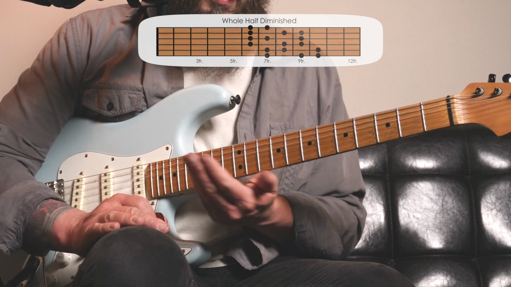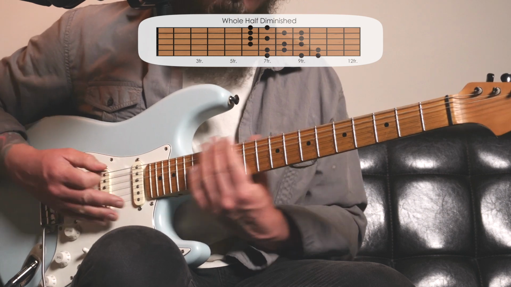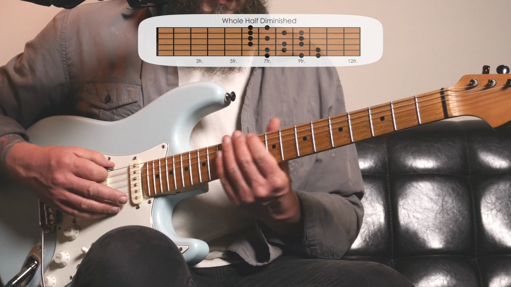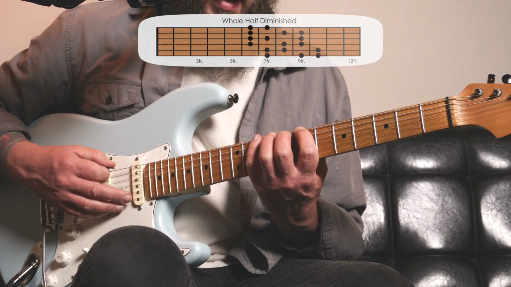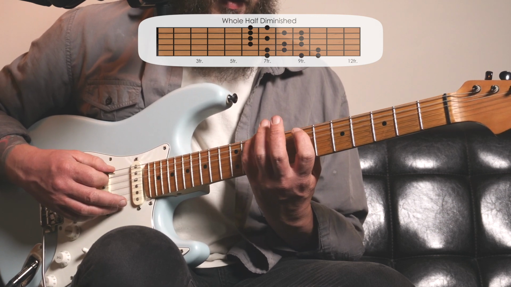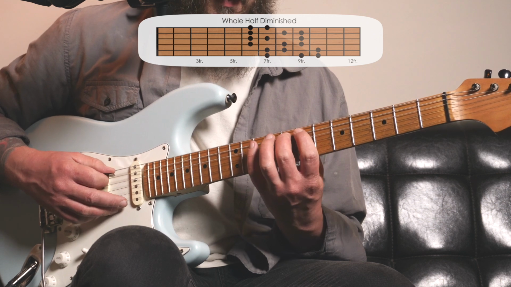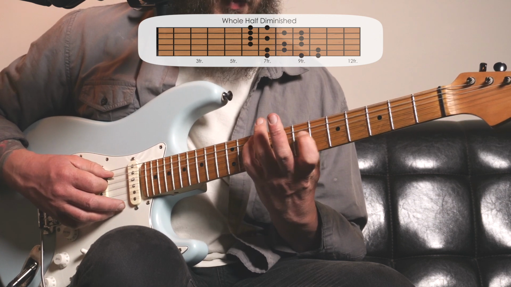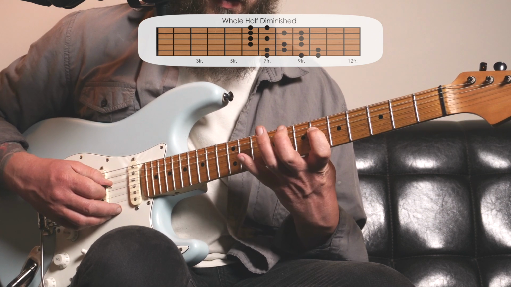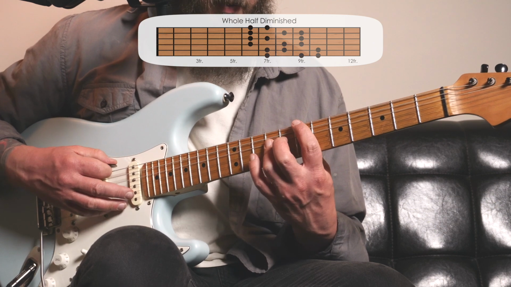The other one is the whole half diminished. So we're going to do that from the same starting point. We're going to go from B, and now we've got whole step, half step, whole step to the next string, so 7th fret again, half step, whole step, half step, so I got to reach back 1 extra fret, whole step, half step, and that's my first octave.